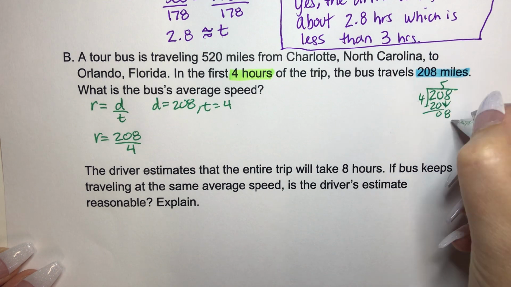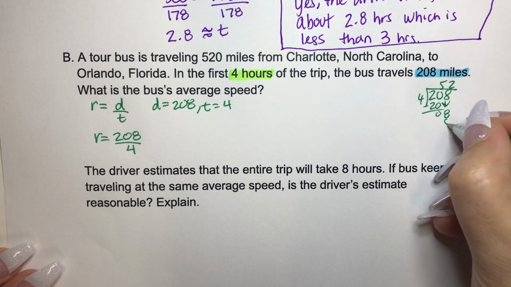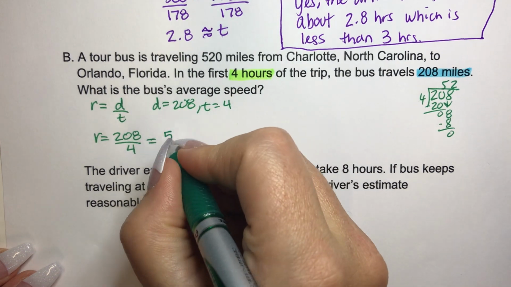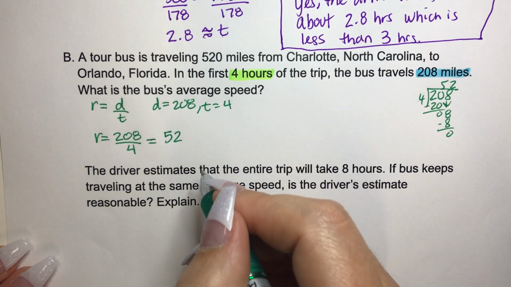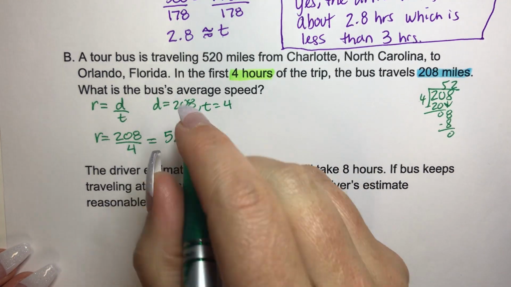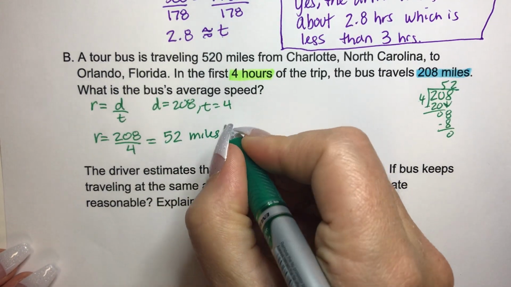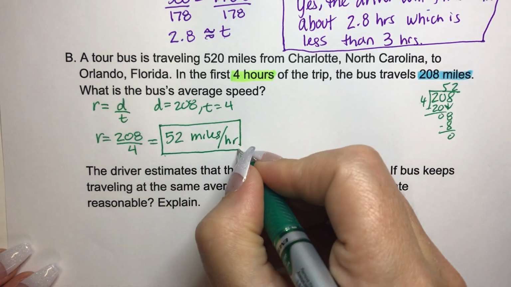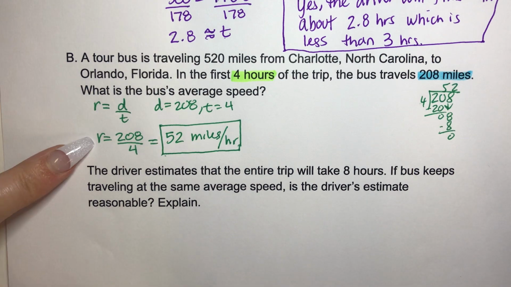We substitute it down. 4 goes into 8 2 times. So it's 52. So it equals 52 miles per hour. That's the bus's speed. 52 miles per hour. Okay, so if you got that part 1, great job.